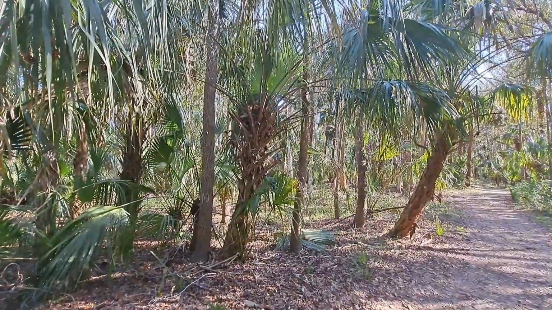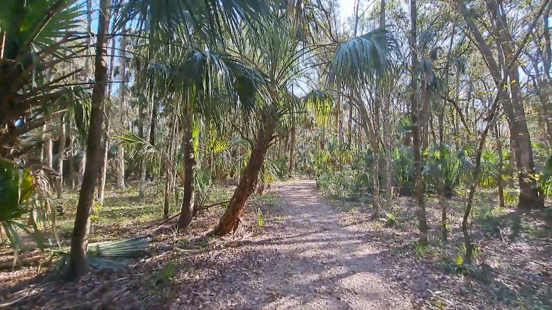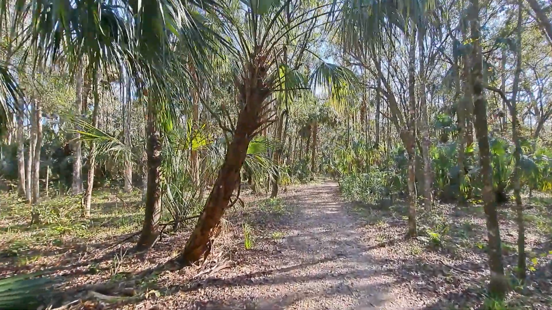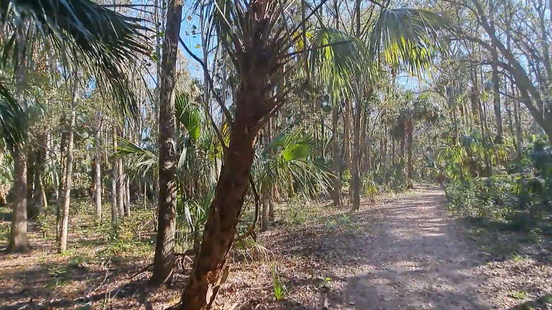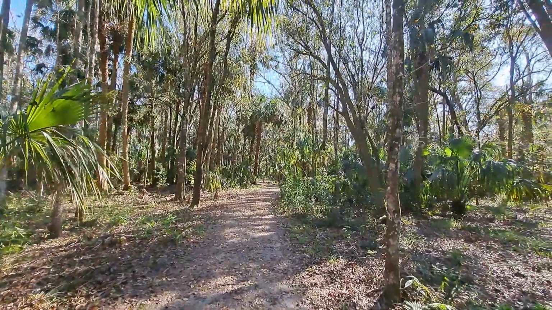And for another, palms don't have solid, durable wood. Instead, it's more like a spongy structure on the inside. And that's actually where we get our hearts of palm from.